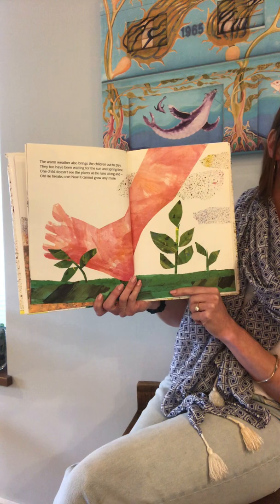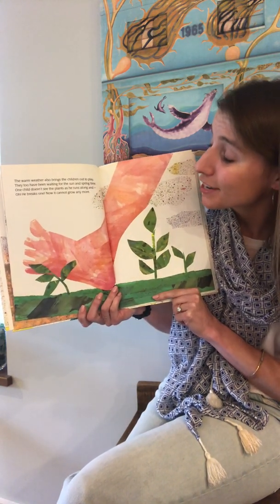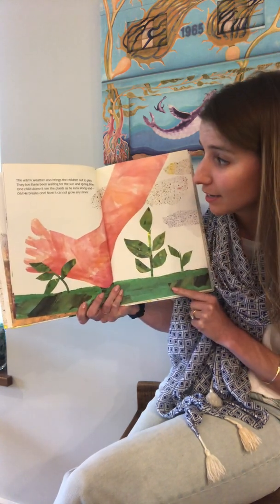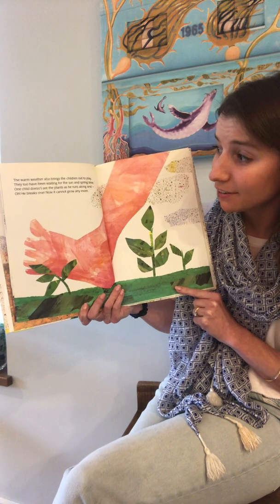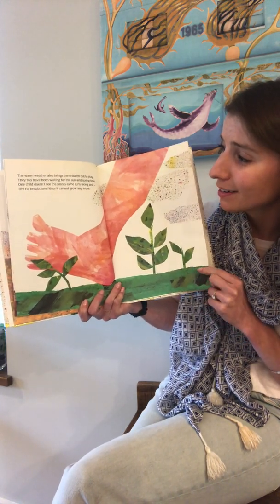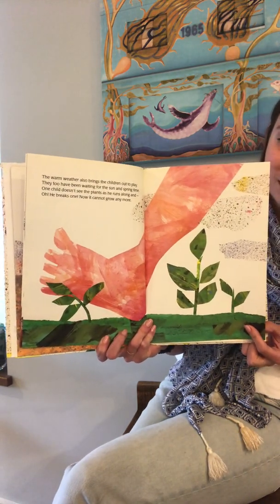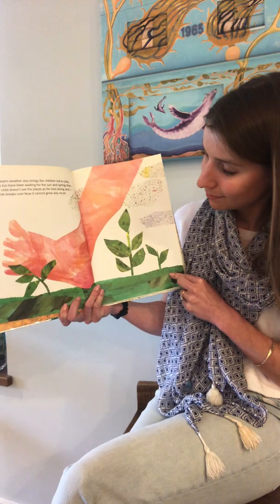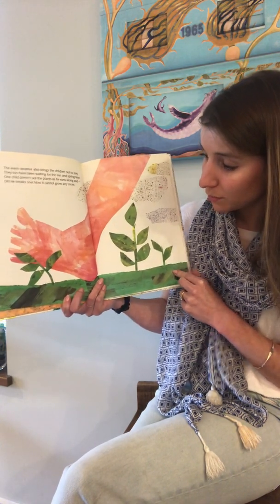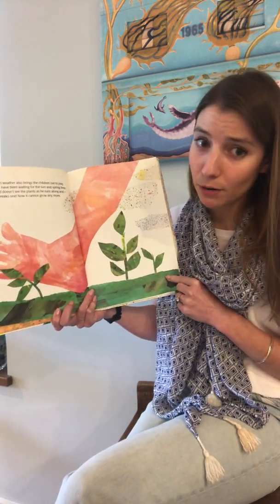The warm weather also brings children, like you, out to play. They too have been waiting for the sun in springtime. Me too, just made another connection. One child doesn't see the new plants as he runs along, and oh, he breaks one. Now it cannot grow anymore. That happens, and that's okay. He stepped on a plant. But if you step on a plant or pull its roots out of the ground, it won't grow anymore. It will die.